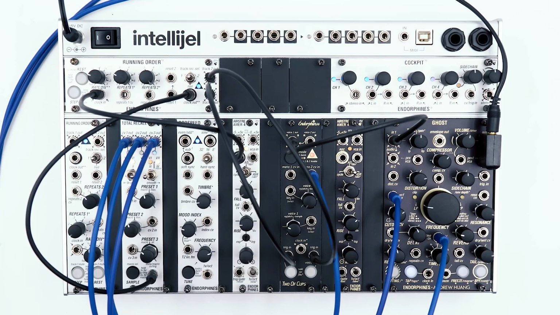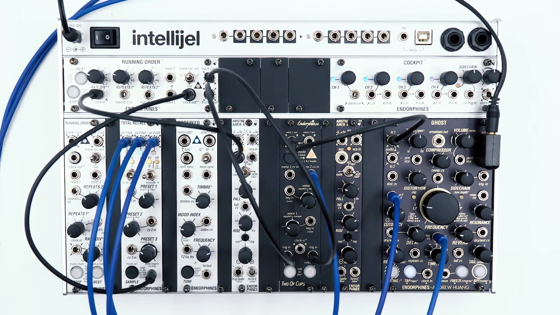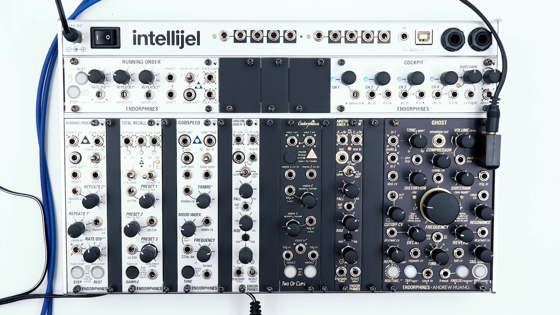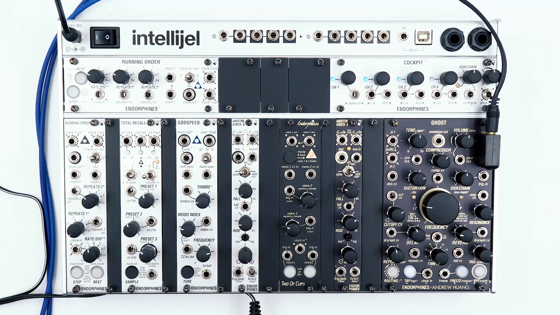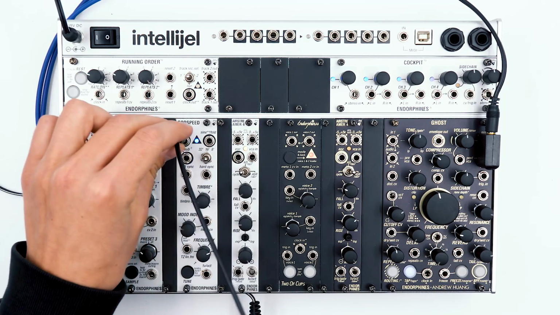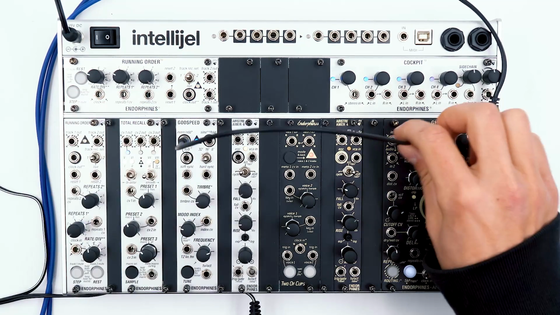As you can see, using Euclidean mode is fun and easy, but I really like using it for creating trigger patterns for your melodic voices. Let's make a bass voice using the GODSPEED and the Ghost and create a stream of notes on the Ground Control. Let's patch the GODSPEED even odd output to the input of the Ghost.